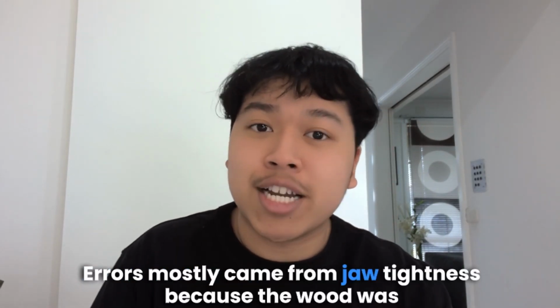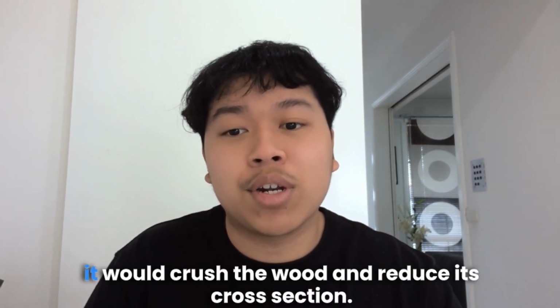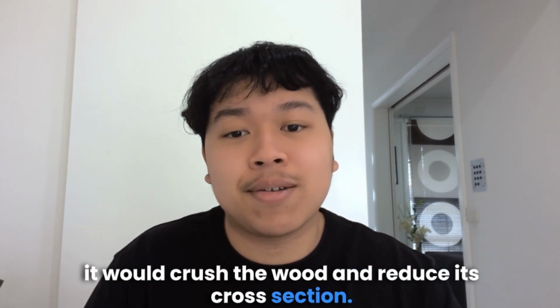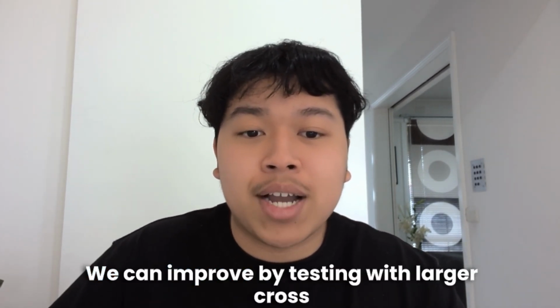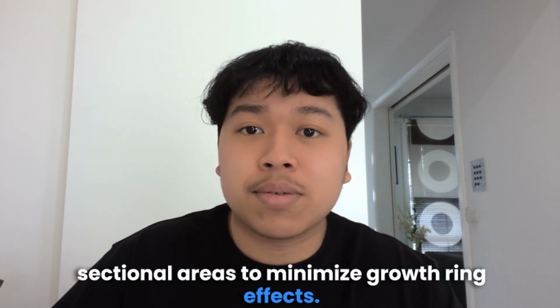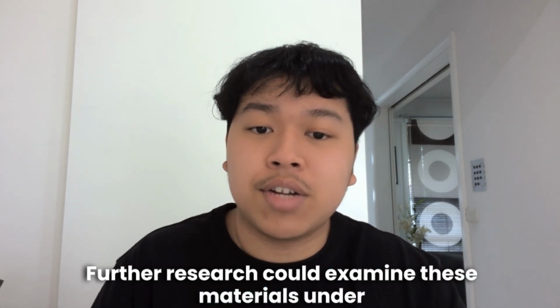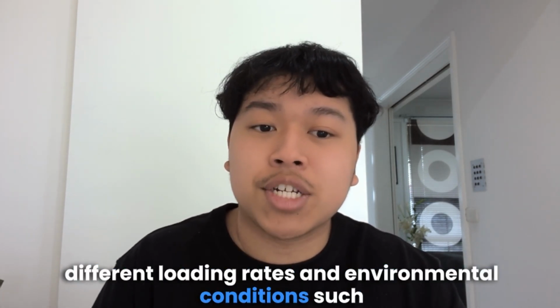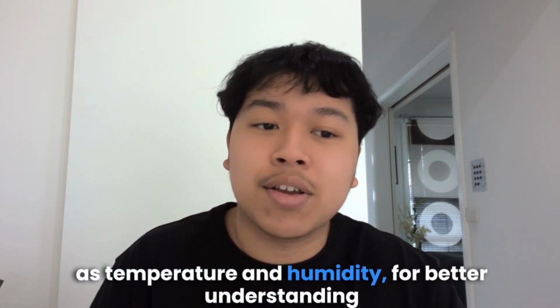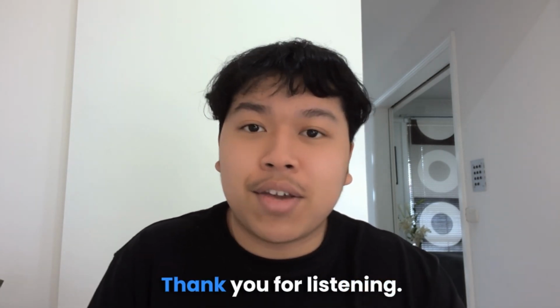Errors mostly came from jaw tightness because the wood was slipping, and if we were to tighten it even more, it would crush the wood and reduce its cross section. We can improve by testing with larger cross-sectional areas to minimize growth ring effects. Further research could examine these materials under different loading rates and environmental conditions, such as temperature and humidity, for better understanding their real-world behavior. Thank you for listening.